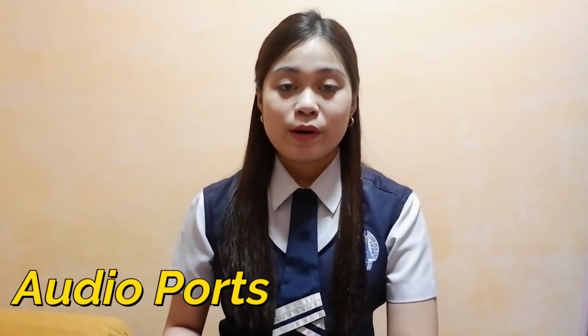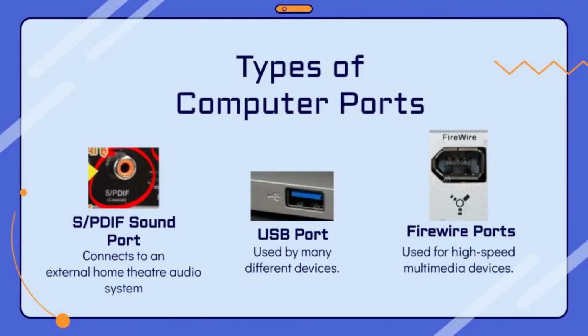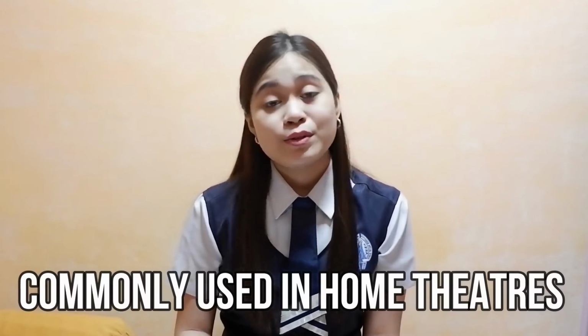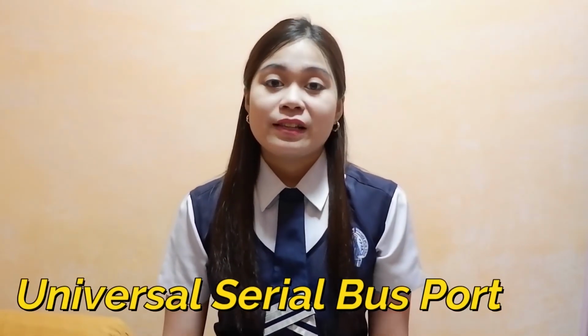Next naman is audio ports. Itong port naman na to, hindi ko na siya kailangan masyadong i-explain kasi basically itong mga ports na to, dito lang sinasaksak yung microphones, yung headphones or yung earphones para marinig natin yung sounds, and then yung line feed. Next naman is S/PDIF port, and it stands for Sony or Philips Digital Interface. Itong interface naman na to, nagkikarry siya ng compressed digital audio for surround sound, and it is commonly used in home theater.